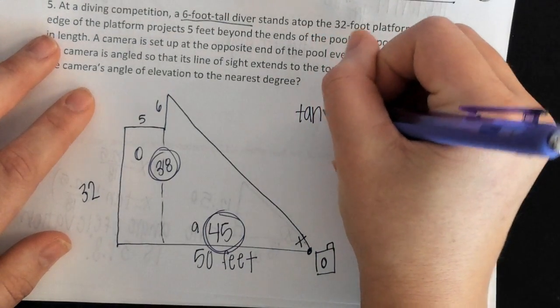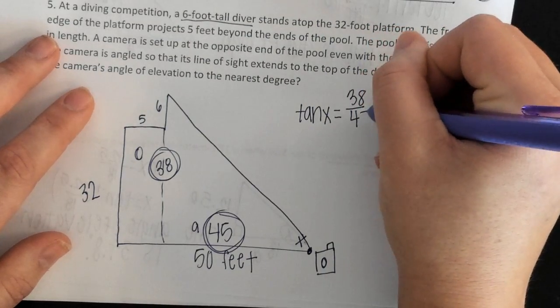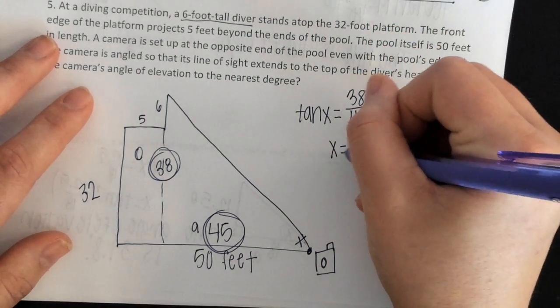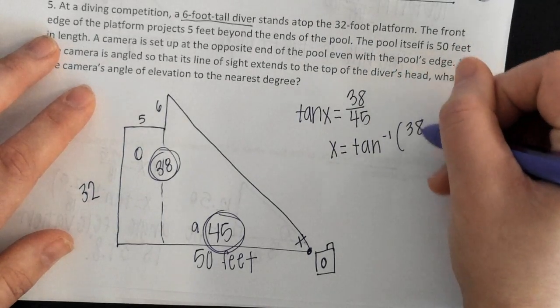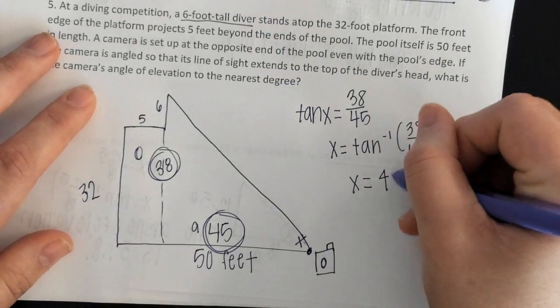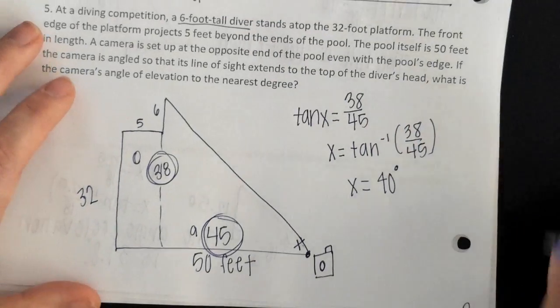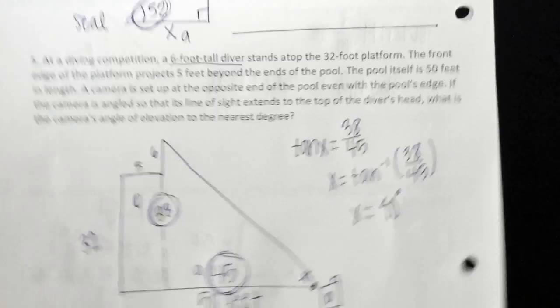So using tangent of x equals 38 divided by 45, x is equal to tangent inverse of 38 divided by 45. X is equal to 40 degrees. The angle of elevation would be 40 degrees.